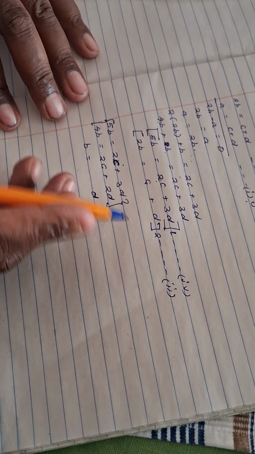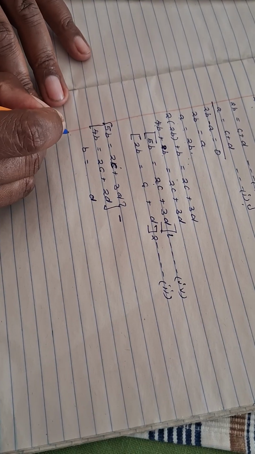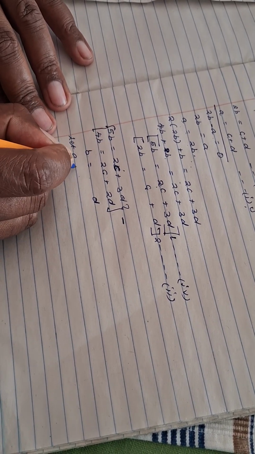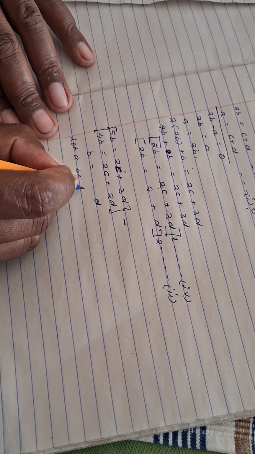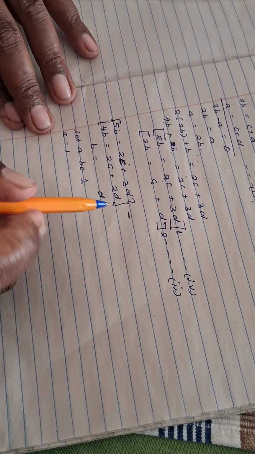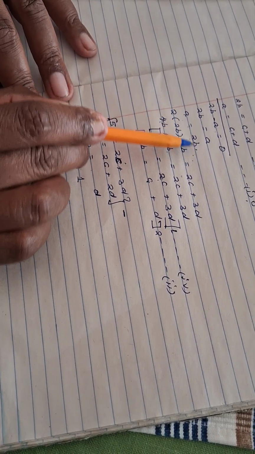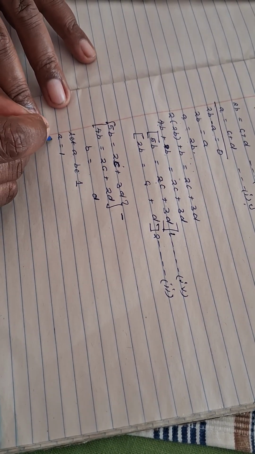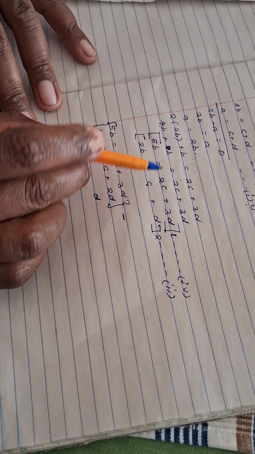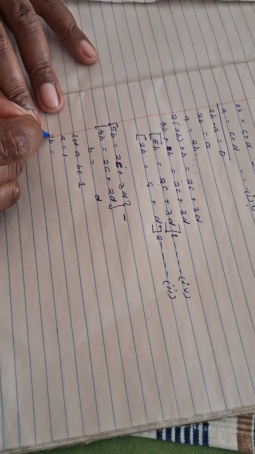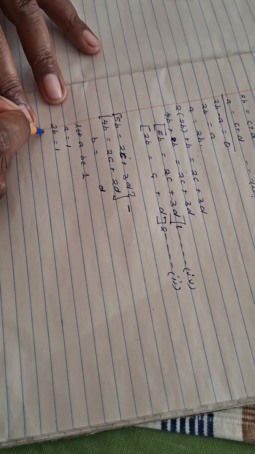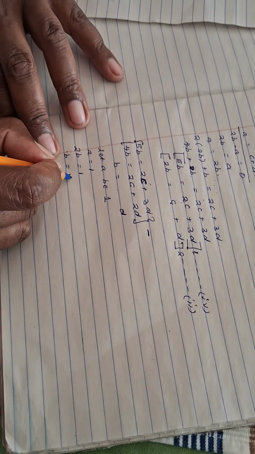Okay, so let us take a to be 1. So you can say let a be 1. So if a is equals to 1, and we have said a is equals to 2b, then it means b is equals to what? A is equals to 2b. So 2b is equals to a. So 2b is equals to 1. So b is equals to half.